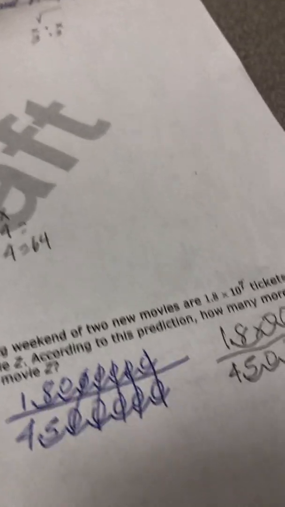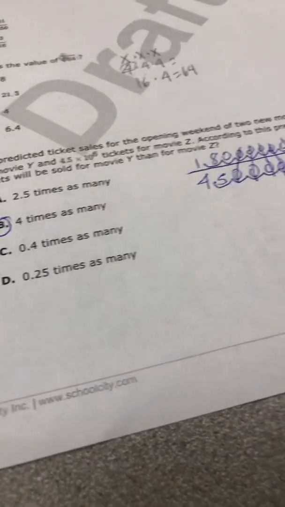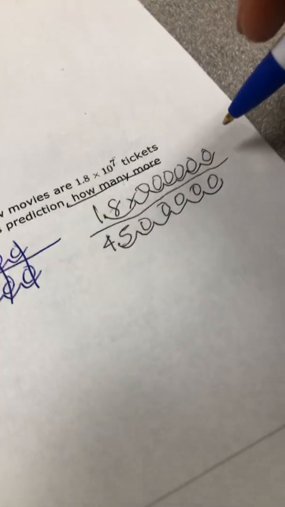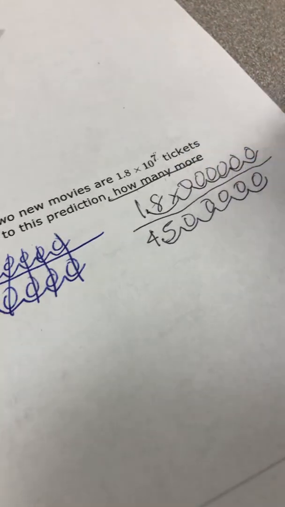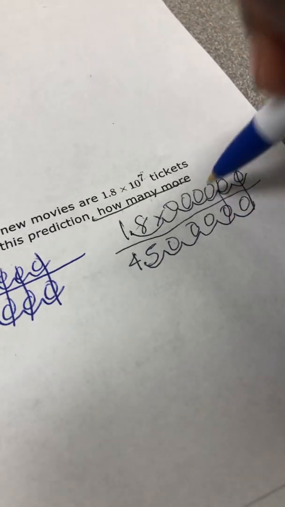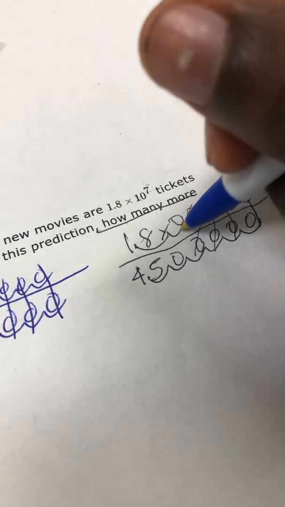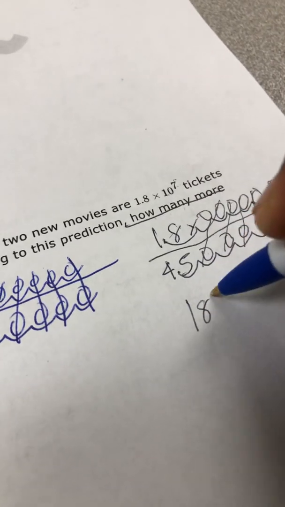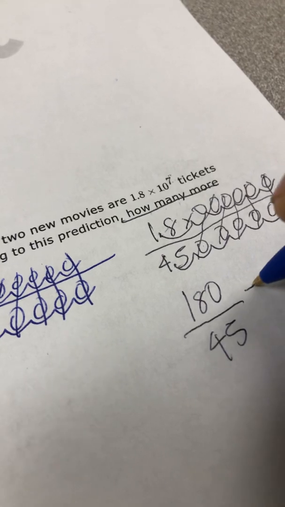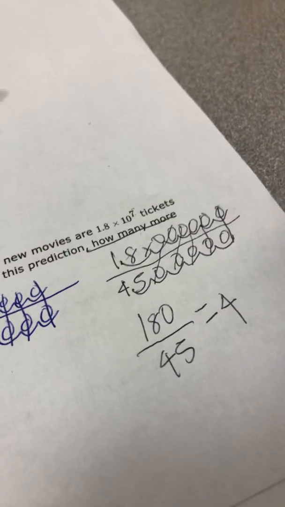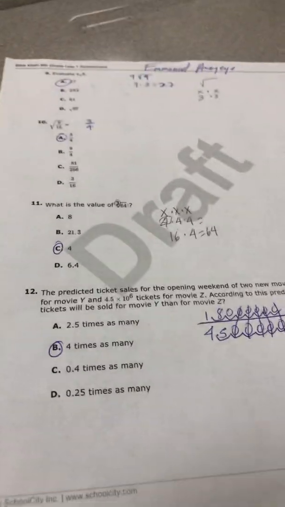Fill in my zeros. Now from here on, how do I know to divide it? Because it says how many more tickets will be sold. So how many more is division. So that's how I know to divide. And then you can put both of these numbers in your calculator, or you can cancel out your zeros like this. And then you get 180 divided by 45, which is 4. All right? So that was dealing with scientific notation.